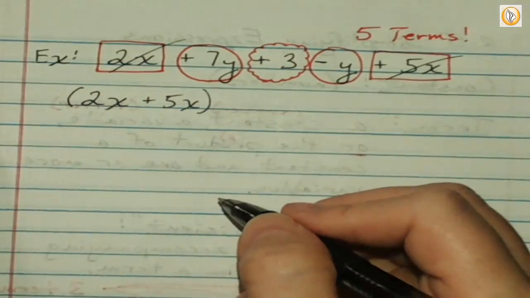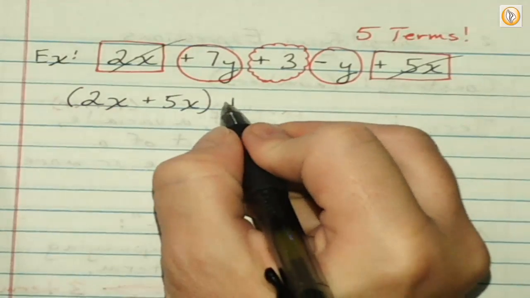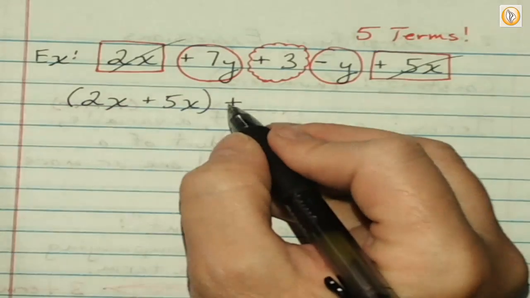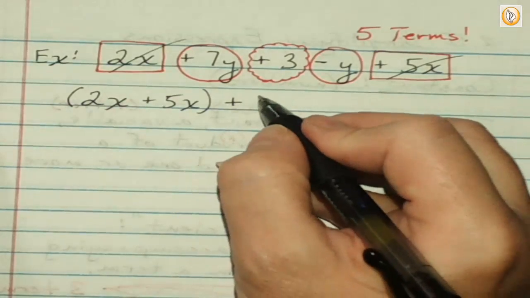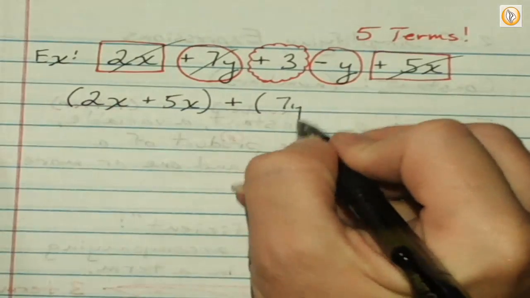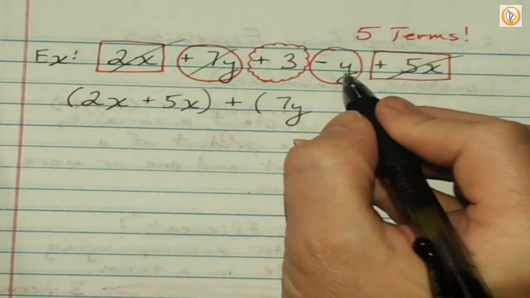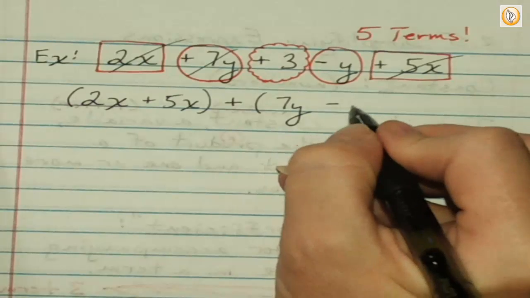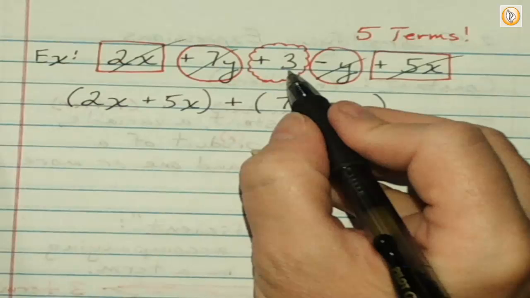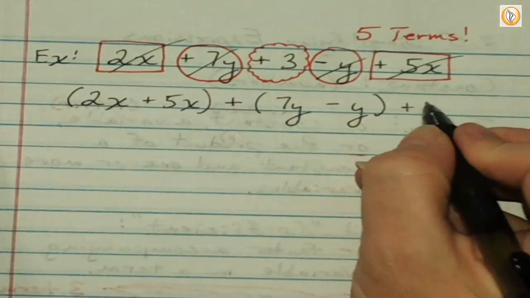Always put a plus sign in between your parentheses. Even my 8th graders will tell you. Now I have 7y minus y, cross out. And the only thing I have left is a plus 3.